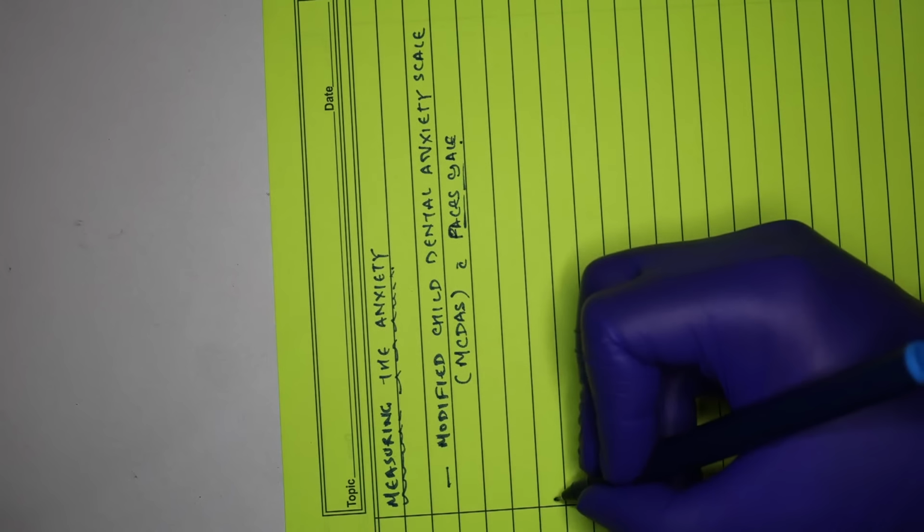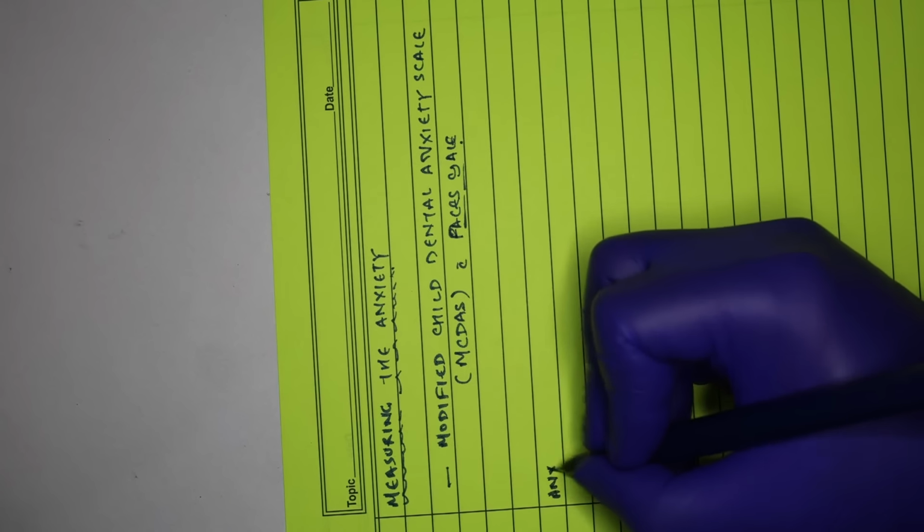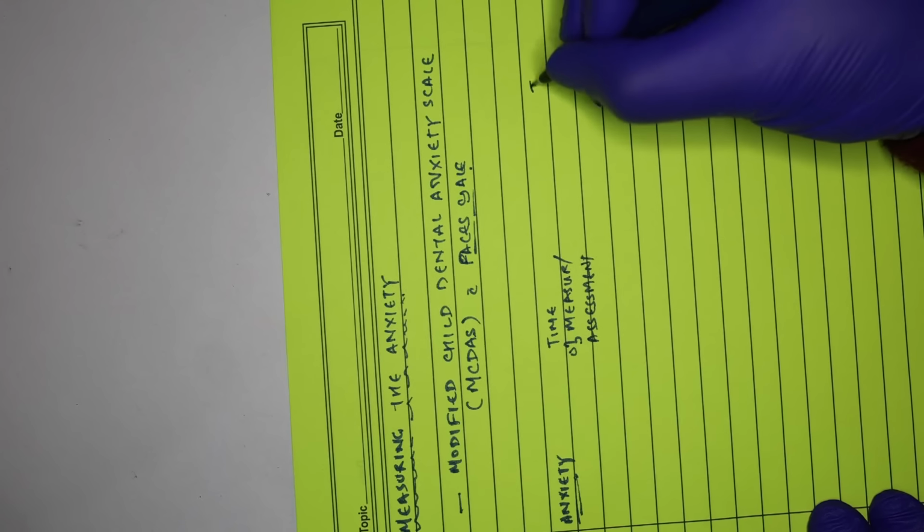So what type of anxiety we are going to measure over here, we will write the anxiety that we are going to measure, the time of measurement or assessment, and what could be the target.